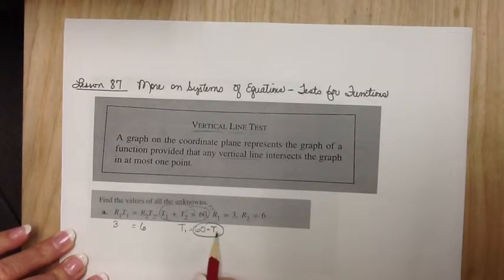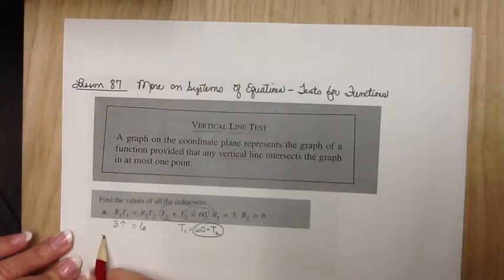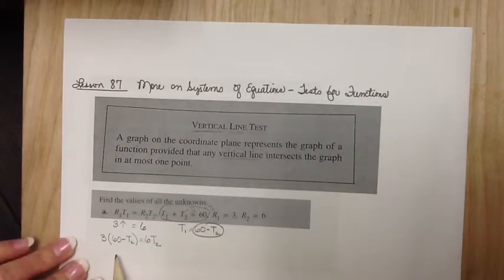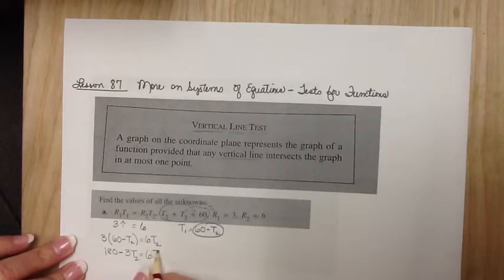Now, we can substitute that 60 minus t sub 2 in the place of t sub 1, right there. So we've got 3 times 60 minus t sub 2 equals 6 times t sub 2. To clean up, we get 180 minus 3 t sub 2 equals 6 t sub 2, and then add 3 t sub 2's to both sides.